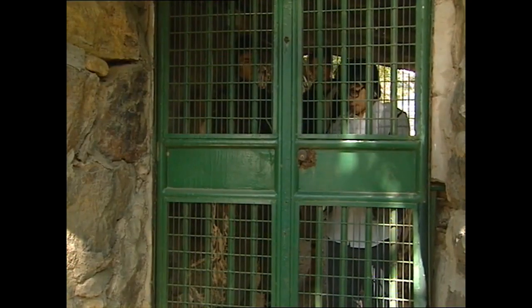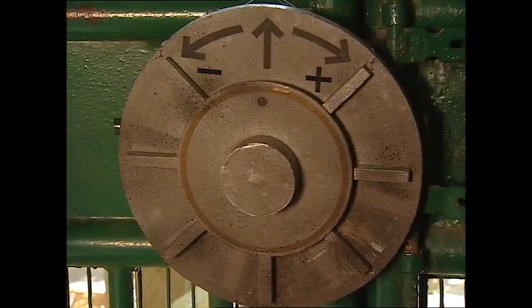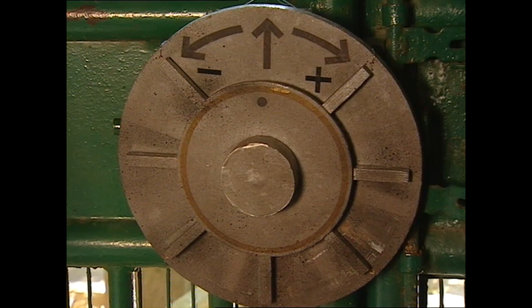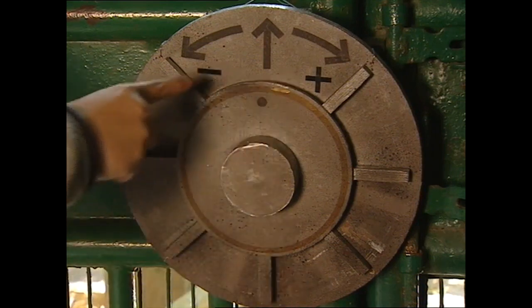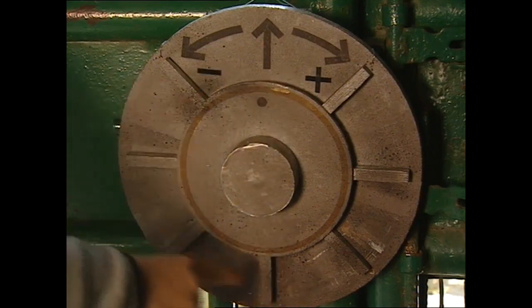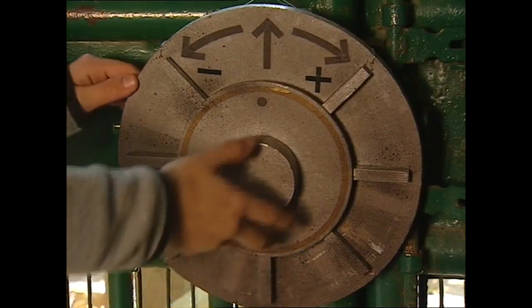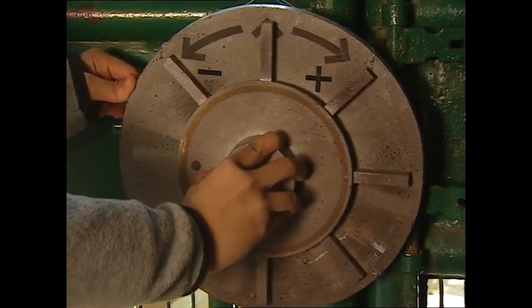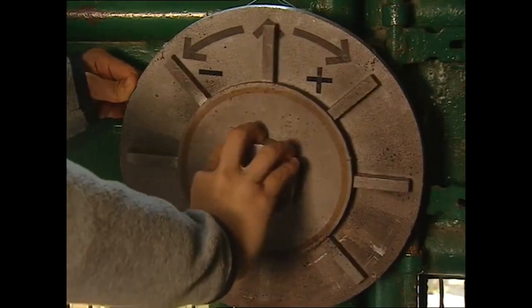It's about time I did something. Stand back, okay? x is less than negative 3. Positive refers to a clockwise direction and negative counterclockwise. I have to turn the wheel counterclockwise for more than 3 clicks. 1, 2, 3, 4. Whoa!